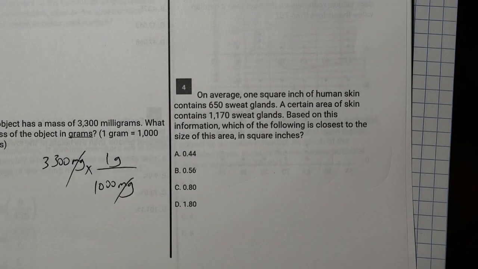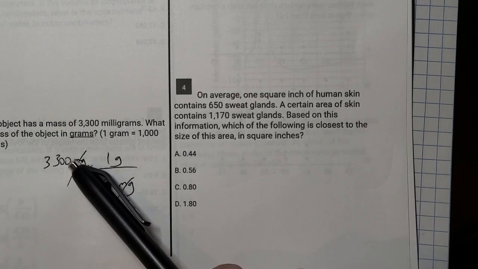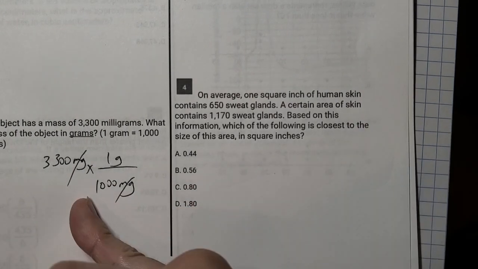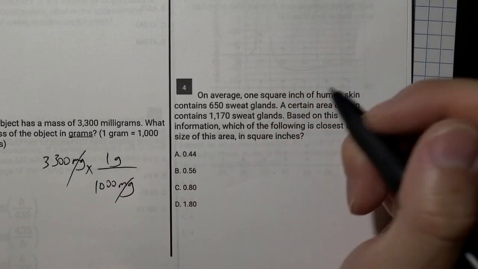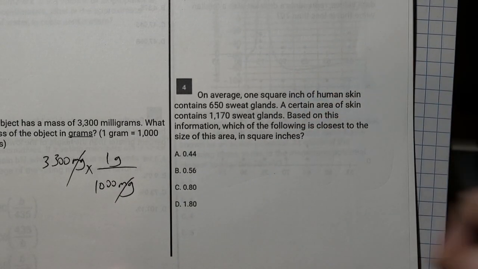On average, 1 square inch of human skin contains 650 sweat glands. A certain area of skin contains 1170 sweat glands. Based on this information, which the following is the closest to the size of this area in square inches. So you can use proportions and all that, or you can use this unit analysis method that I did. I always like to use this too. Make sure I get the units correct. At least get the units correct, I should say.